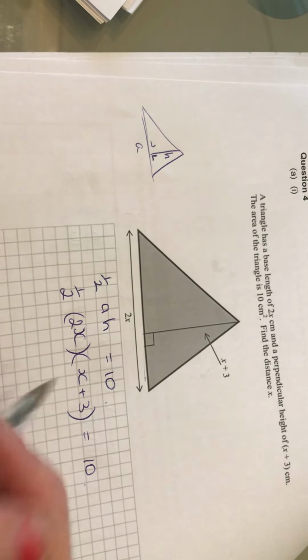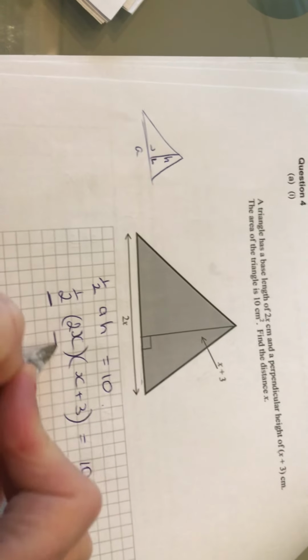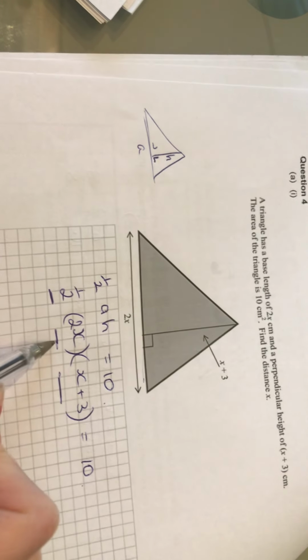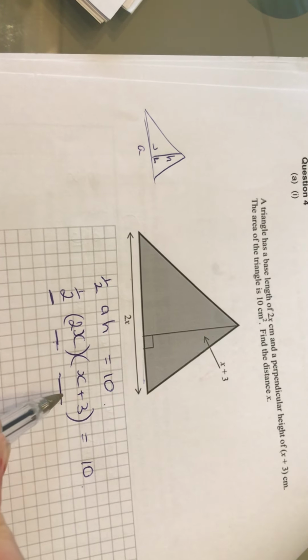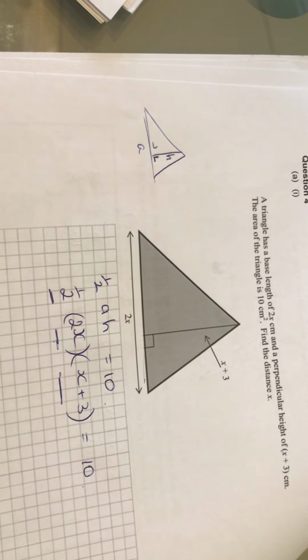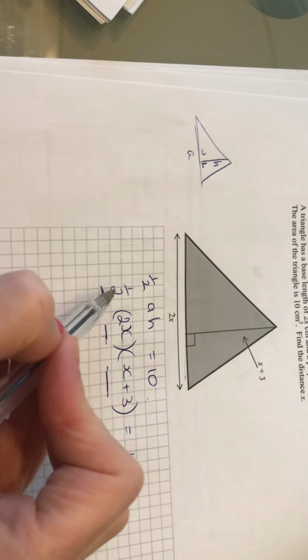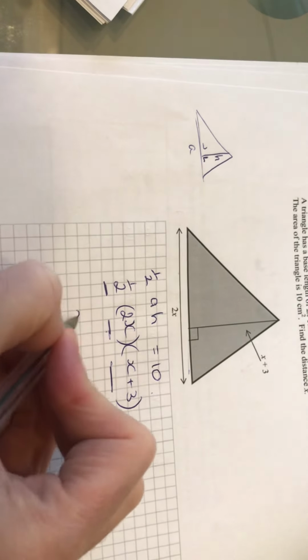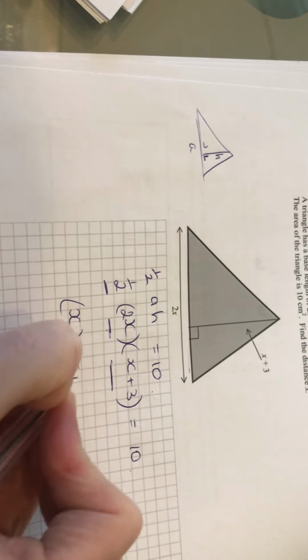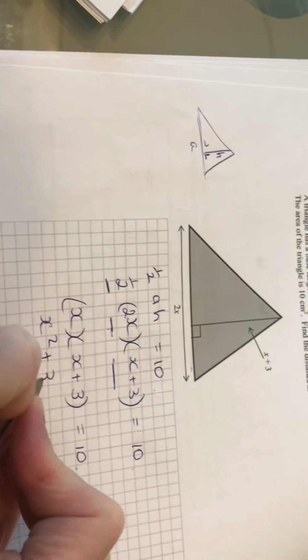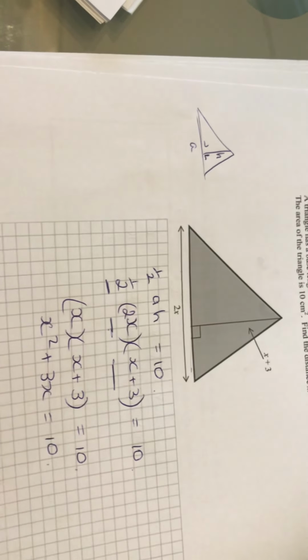No, think about it. If this was a half and this was 10 and this was 20, you'd go a half times 10, oh, that's 5. 5 times 20, 100. From whatever way you want to think about it, but just be very careful when you're working that out. What's a half times 2x? It's just x times x plus 3, which gives me x squared plus 3x is equal to 10.